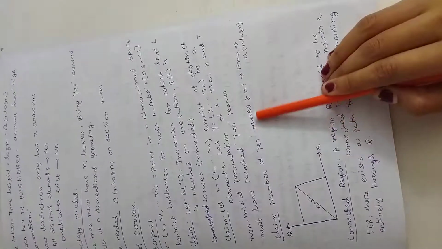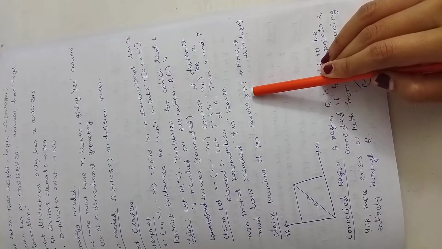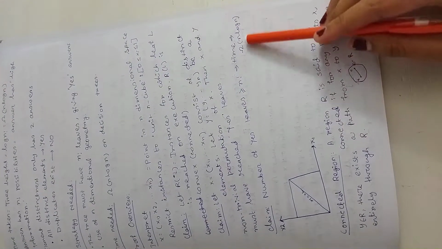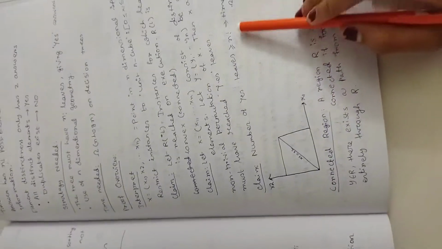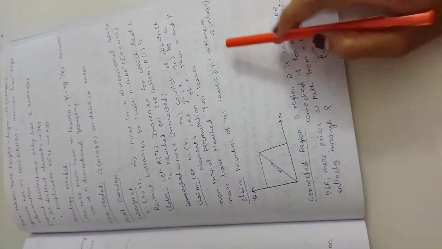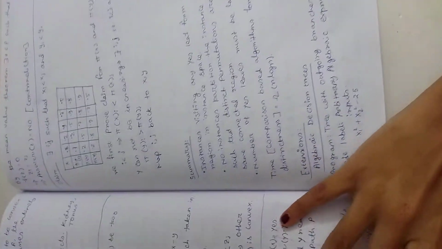So if the number of ES leaves is greater than n factorial, then the time will be omega of n log n. So from these two proofs we can say that the number of ES leaves will be greater than n factorial, and to calculate this the time will be omega of n log n.